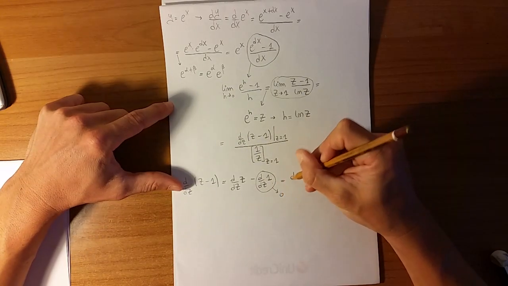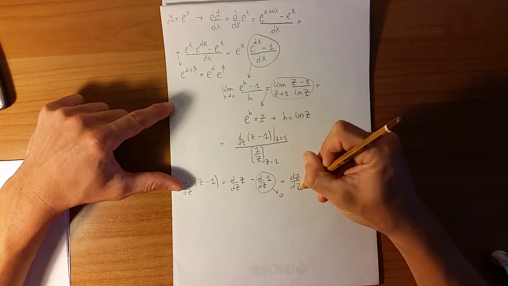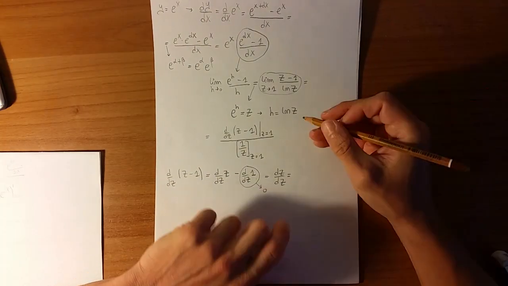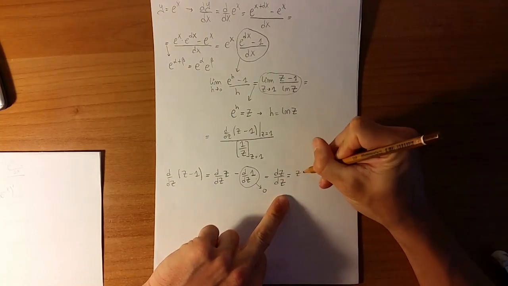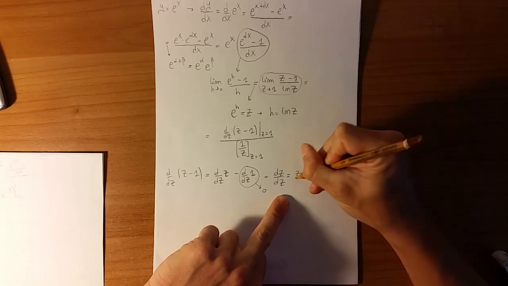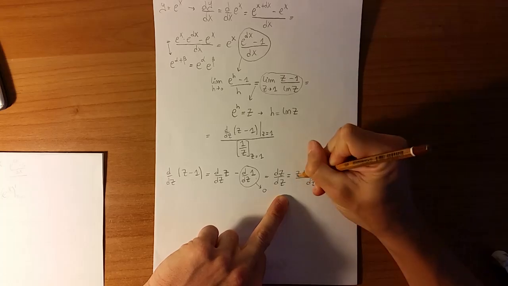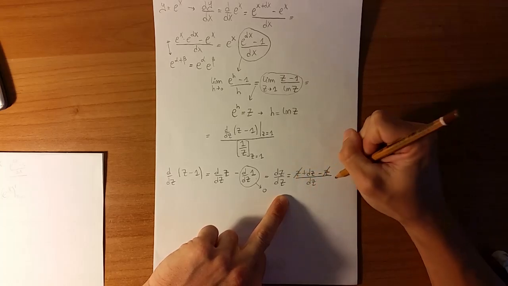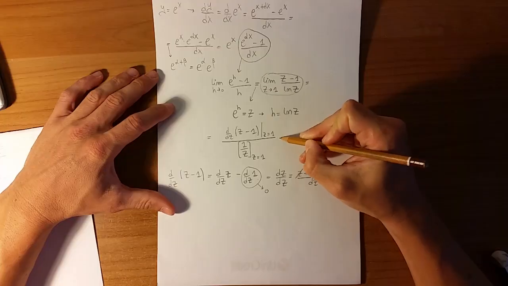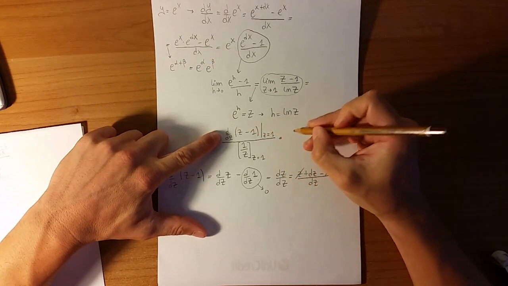And we have dz over dz. We can use the definition, but it is very simple to see that this is equal to 1. By using the definition of derivative, we have (z plus dz minus z) divided by dz. So these two simplify and we have just 1. So this is very simple. This ratio here above gives me just 1.